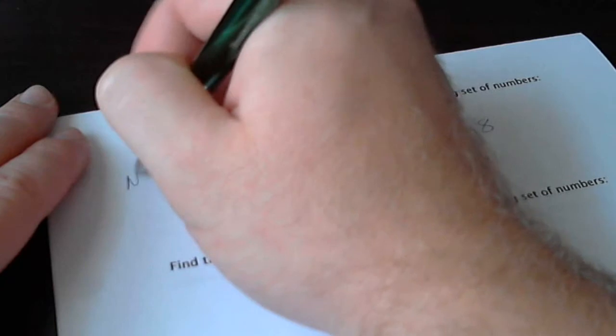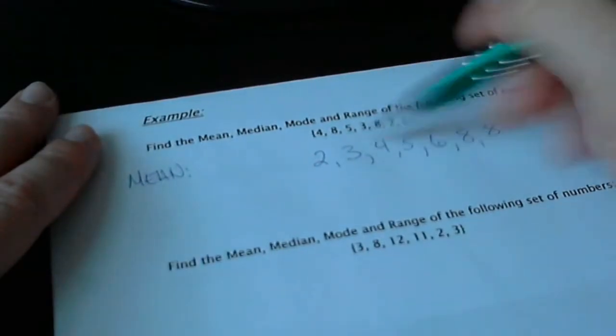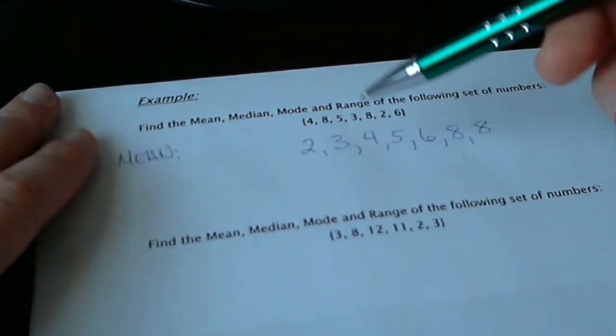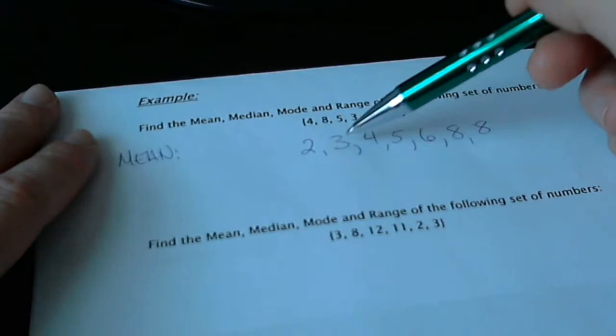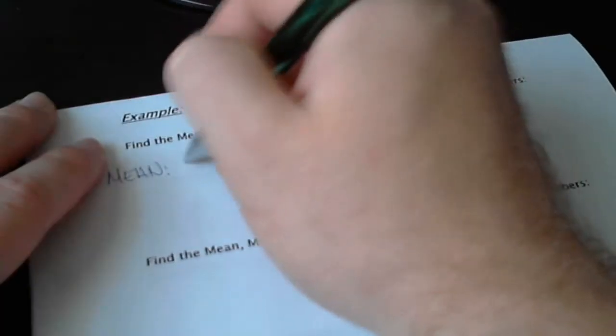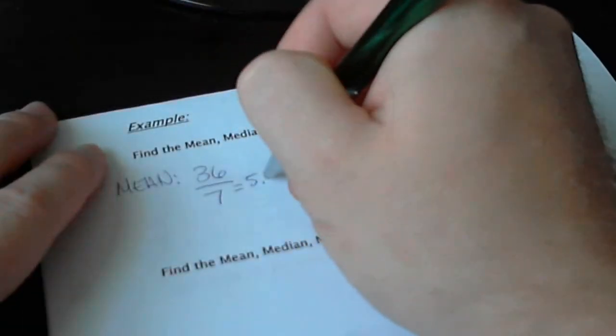Okay, let's find the mean first. Remember, mean, add them all up, divide by how many there are. There are 1, 2, 3, 4, 5, 6, 7 numbers. So we got 2 plus 3 is 5, 9, 14, 20, 36. So 36 divided by 7, and our average is, I got 5.14.